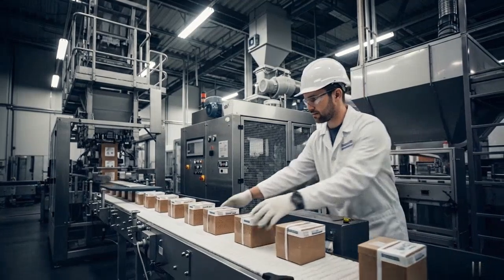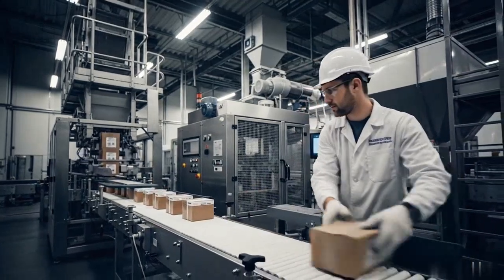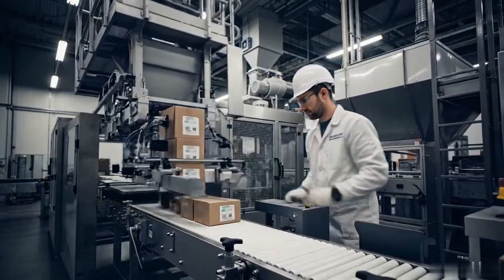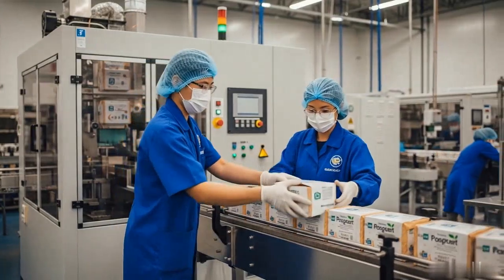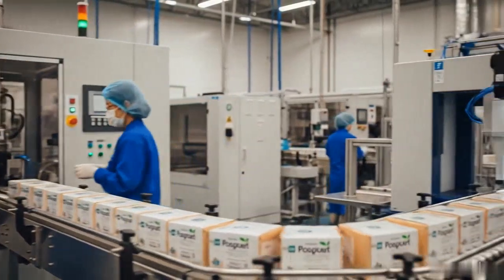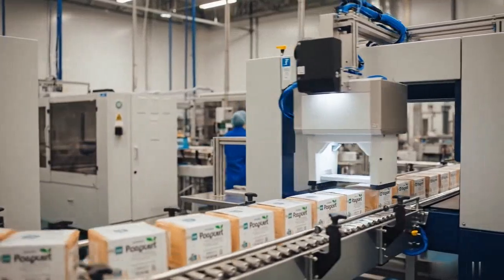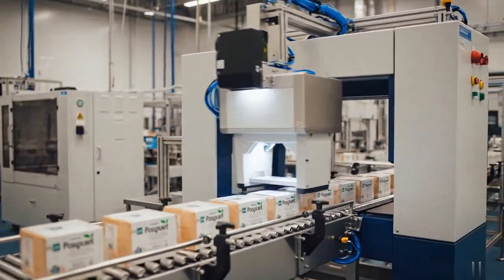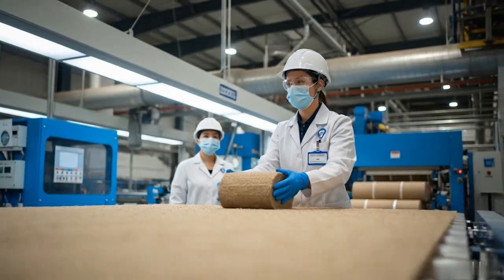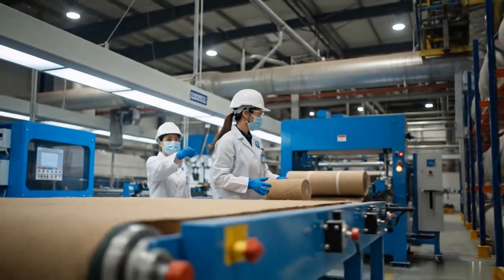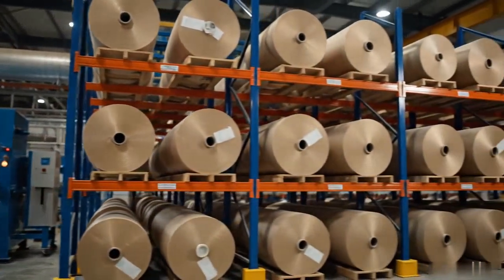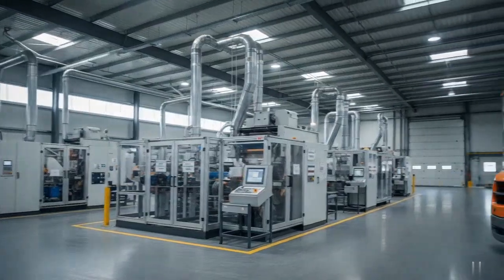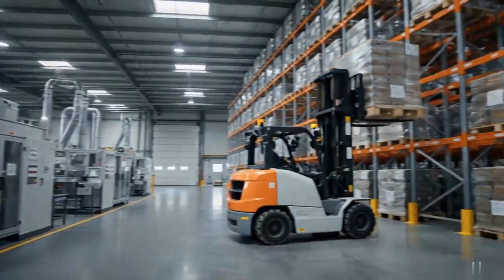Packaged pulp is packaged and labeled with nutritional information and branding. Packaged pulp is inspected for quality and consistency. Packaging materials are stored for future use. Packaged pulp is stored in a warehouse for distribution and sale.